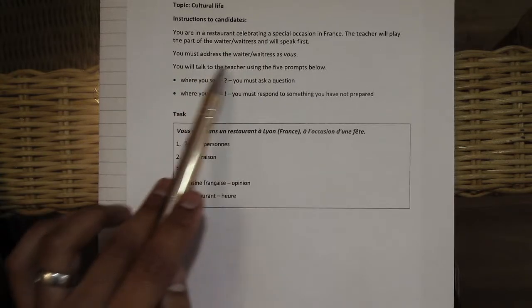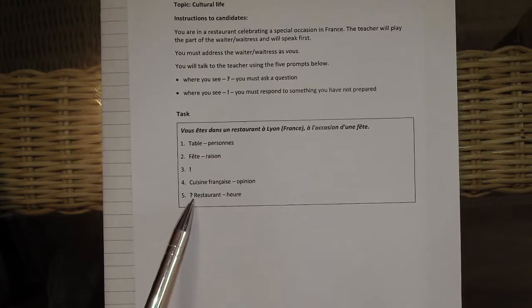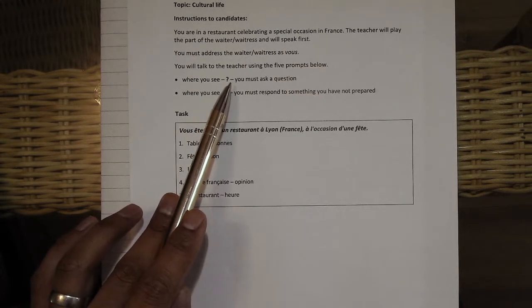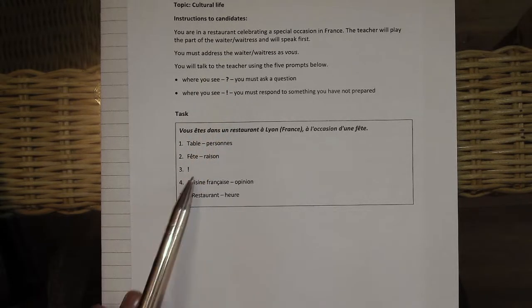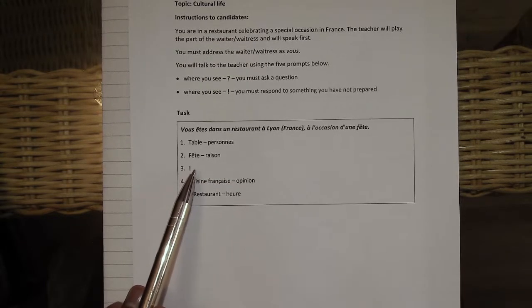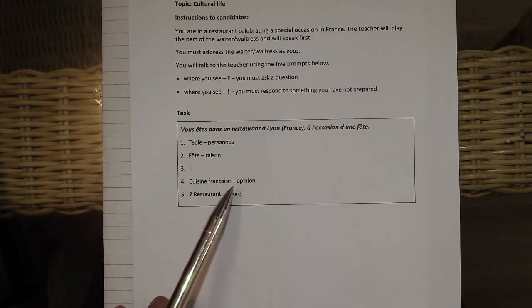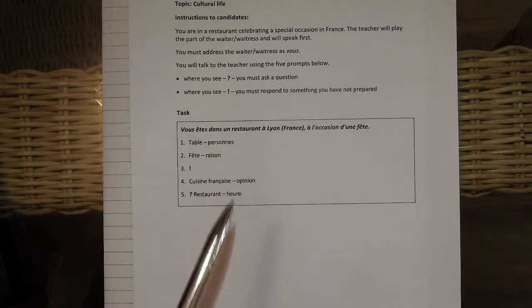Then it says you'll talk to the teacher in the 5 prompts below. Where you see a question mark, so you can see it's number 5 over here, that means you must ask a question. We'll talk more about how to do that because that can be problematic. And where you see an exclamation mark, that is something you cannot prepare for. That'll be where I, as a teacher, will ask you a question related to something around this, but it's not anything that you can actually prepare for. So it'll be an unknown aspect.